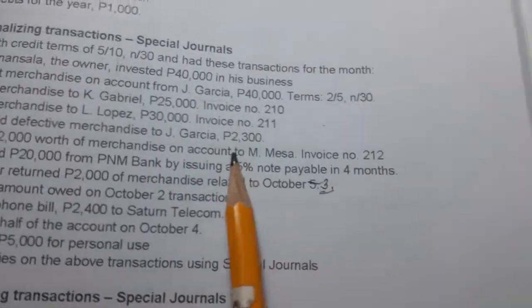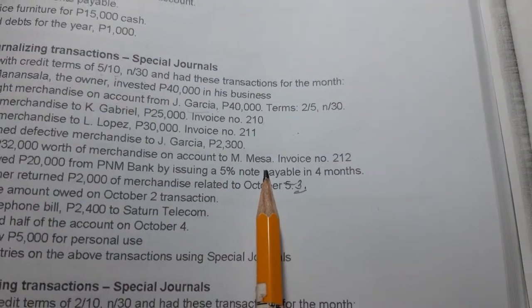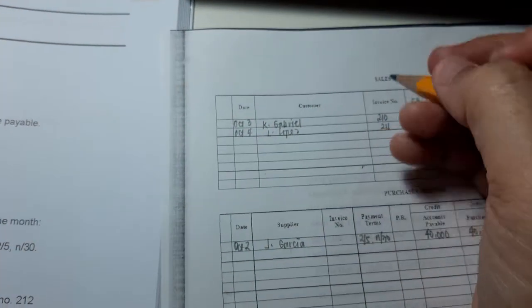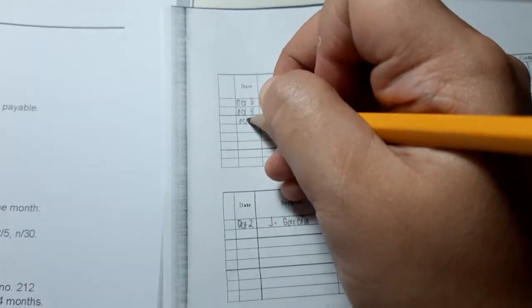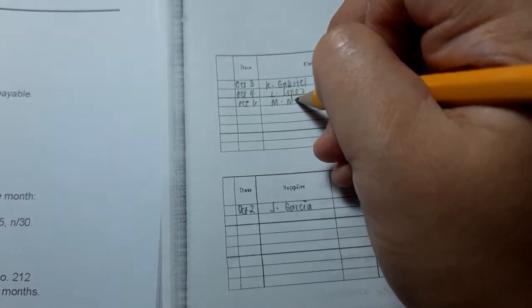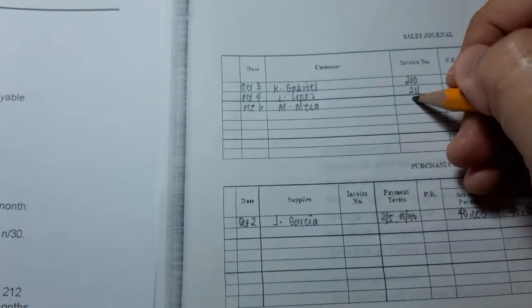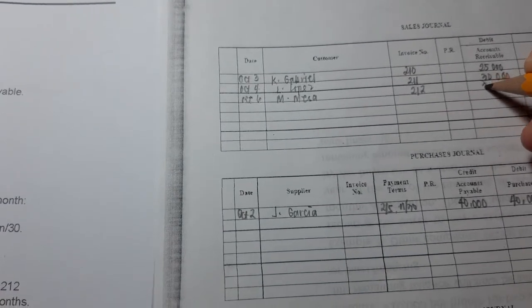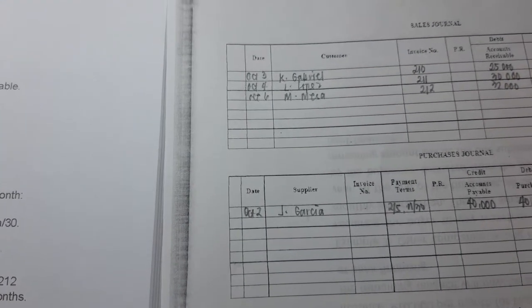So this is on account. If it is a sales on account, it goes to the sales journal. So we have October 6. So M. Mesa. This is 212 and the amount is 32,000.